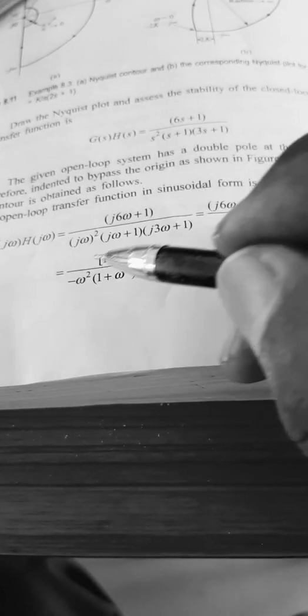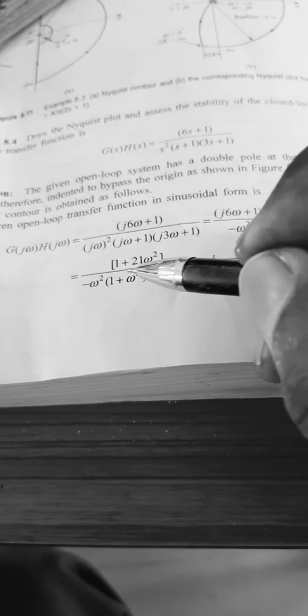Omega square is again infinity square, and 1 plus this is almost equal to infinity square. This also is infinity square, so one infinity square will be cancelled. So again you can see minus of 1 divided by infinity square, which is definitely equal to minus 0.